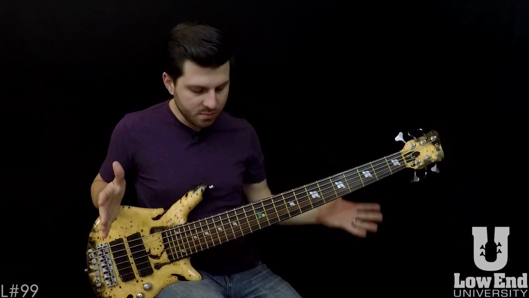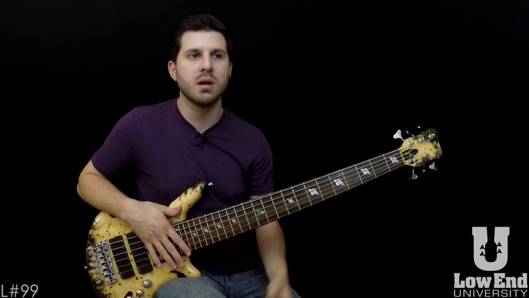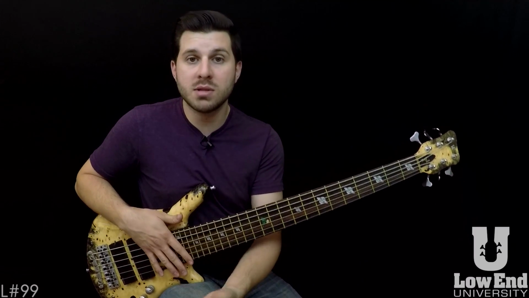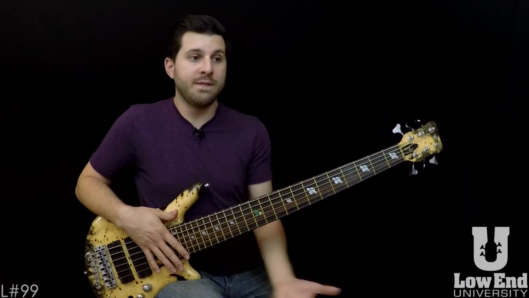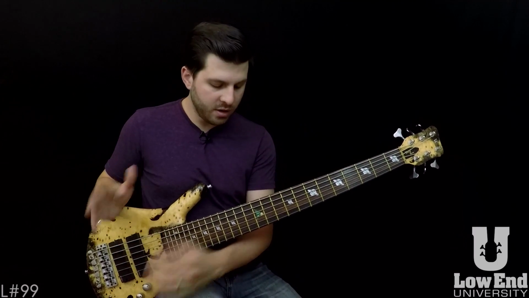Now, based on the Q&A question that's been asked, which I'm going to paraphrase here: how do I know what modes to use over a given chord? What modes can I use over a given chord? If I'm on a C minor chord, what scales can I use? So here's where we're at.